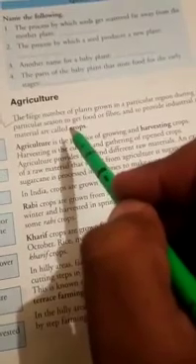Here we have to do agriculture. In this, first of all we see the definition of crops. It means when we grow a large number of plants in a particular region during a particular season to get food, fiber, or to provide industrial raw material, they are called crops.